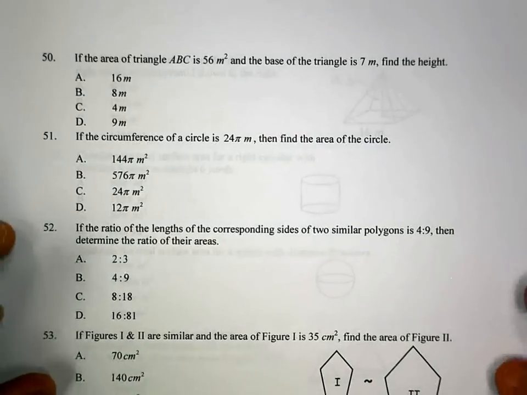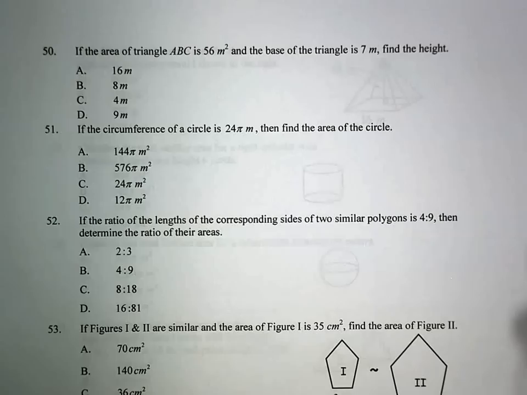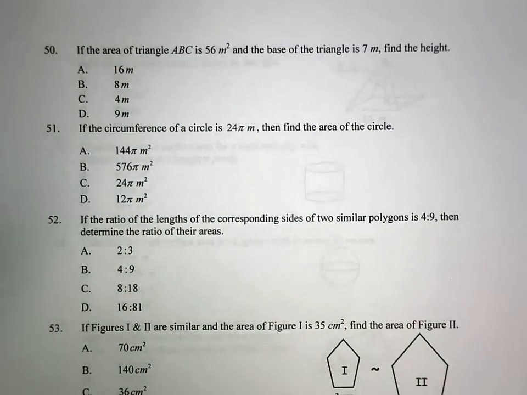Alright, area of a triangle is 56 meters squared. We know the base is 7. We need to find the height. It's very easy just to look at this problem and say, oh, 56 divided by 7 is 8. There's our answer. We move on.